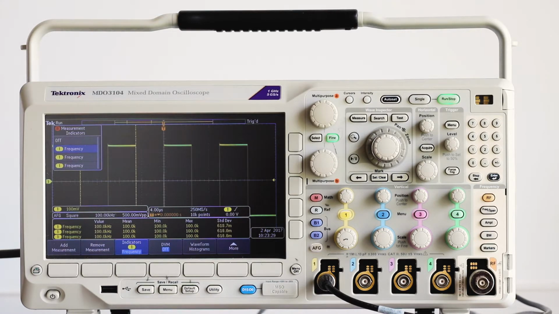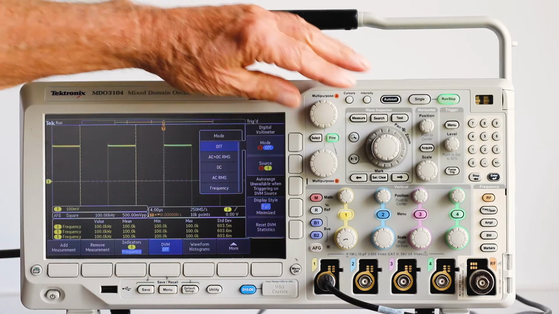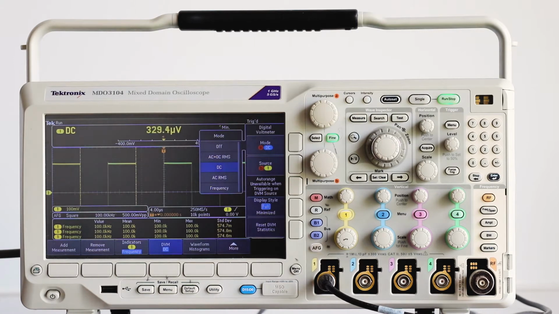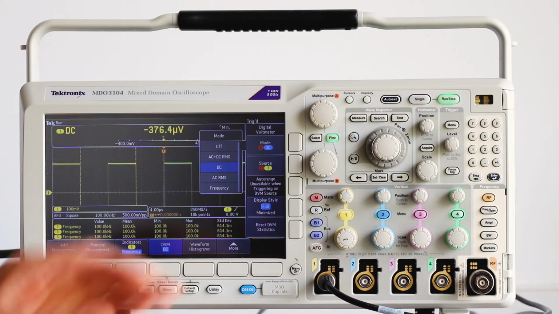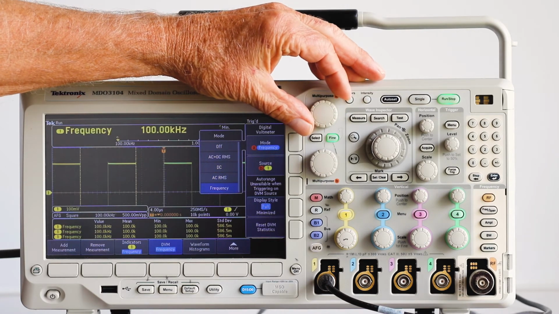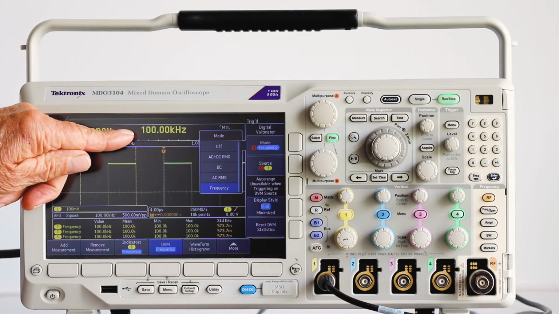DMV can likewise be turned on or off. It generates a digital multimeter type readout above the display with large clear characters showing, in this instance, voltage or frequency. Frequency is shown clearly as 100 kilohertz.